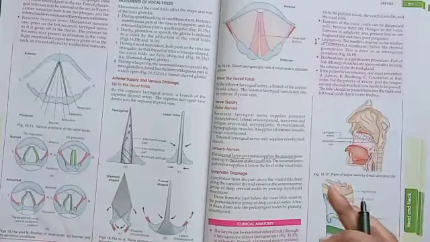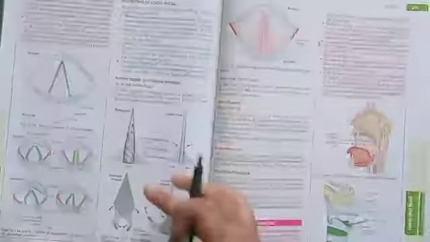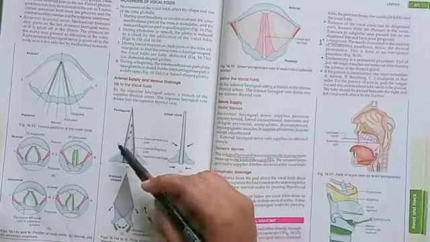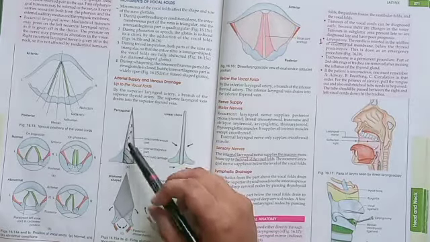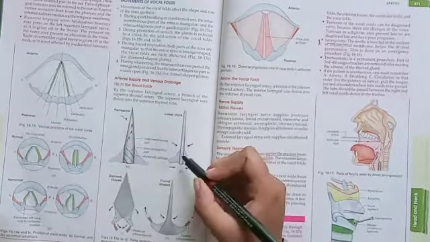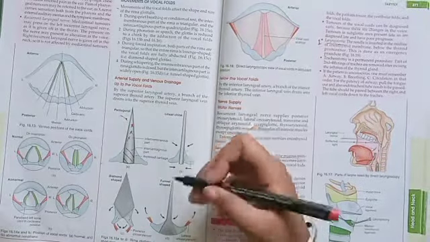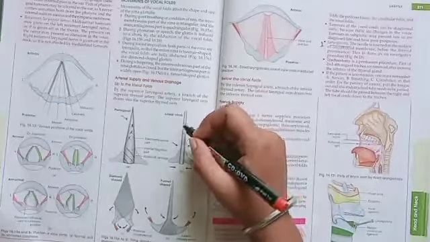Now we discuss the movement of the vocal cord. Movement of the vocal cord is mainly of 4 types, discussed in this table. In quiet breathing, meaning normal breathing, the vocal cord becomes pentagonal in shape. If there is phonation, meaning when we speak, the opening becomes slit-like. You can see this from this figure.